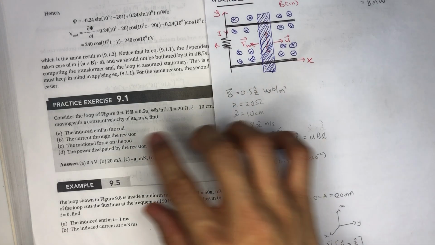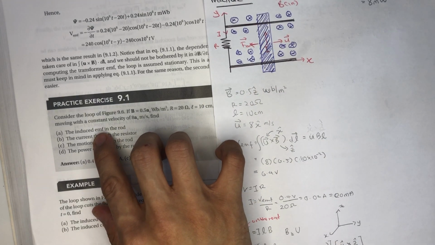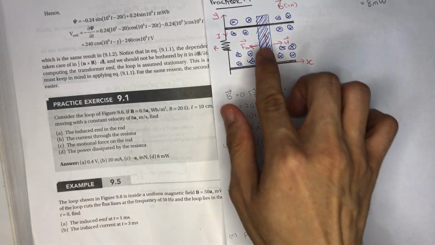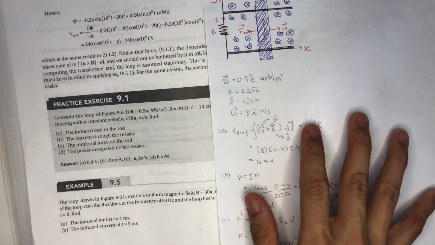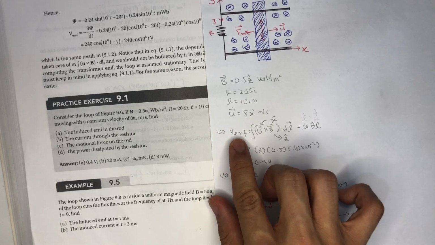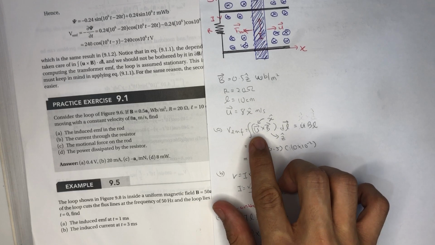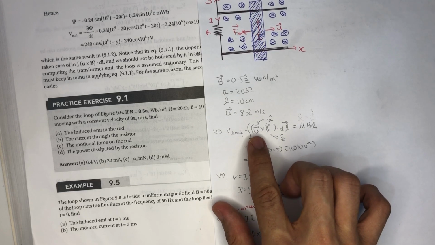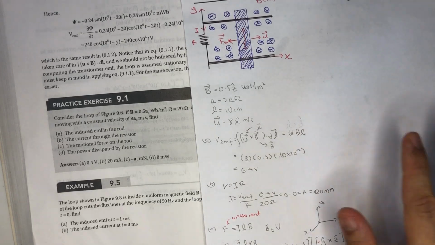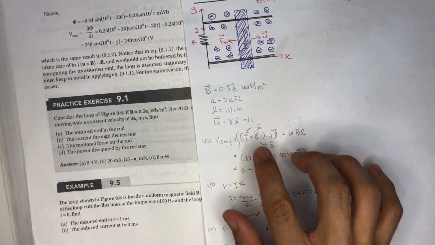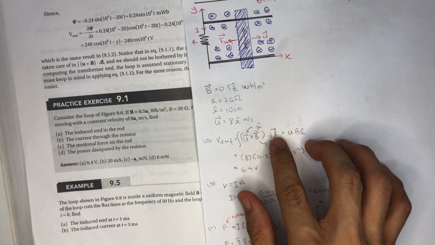The question is asking for the induced EMF in the rod, which means it is asking for VEMF. This involves movement, so it is a motional EMF. We just use VEMF equals the integral of U cross B dot dL. The resultant of U cross B is a vector, X cross Z, and then dotted with your dL.